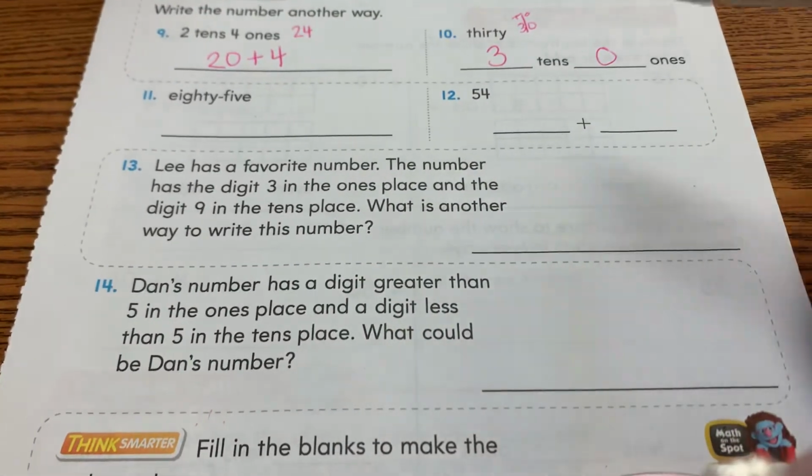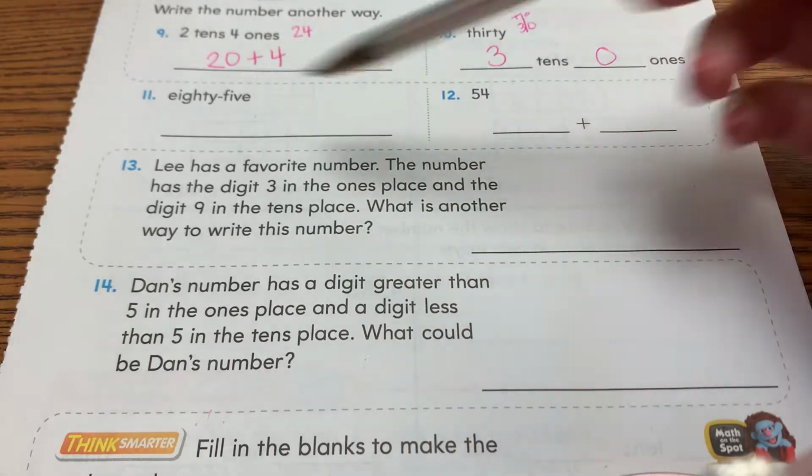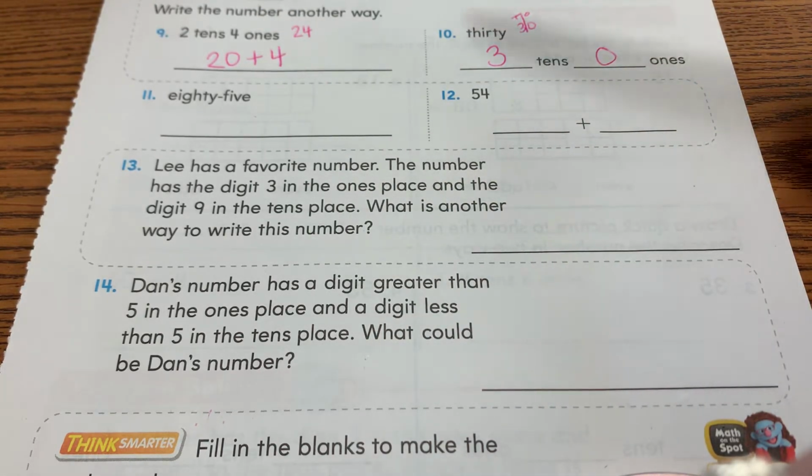13 and 14, I'm going to do 13 with you, and you'll do 14 on your own. 11 and 12, I want you to do on your own as well. You can go ahead and pause this video. Anytime that I tell you to go ahead and do something on your own, you can pause the video, do them, and then start back again, okay?